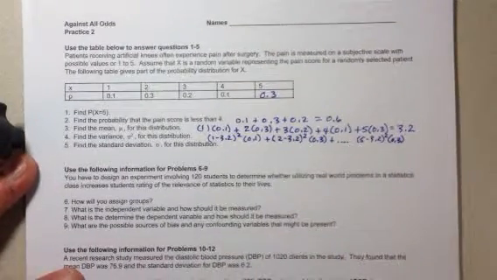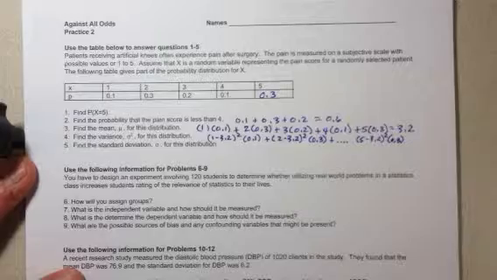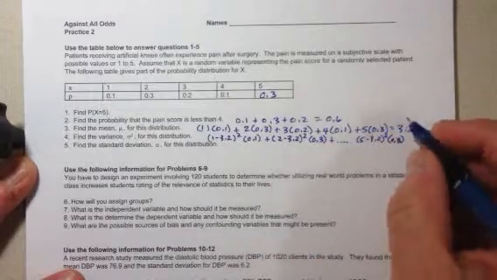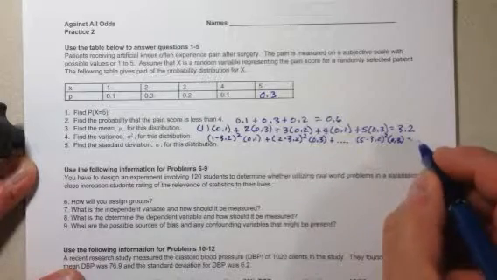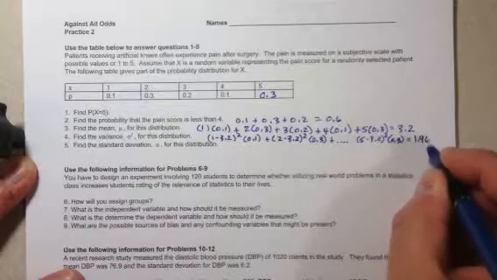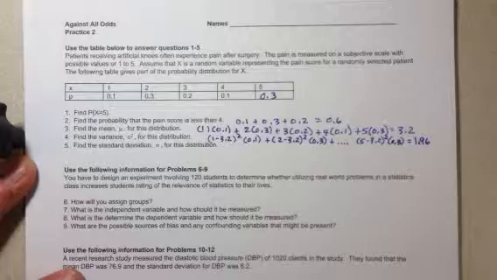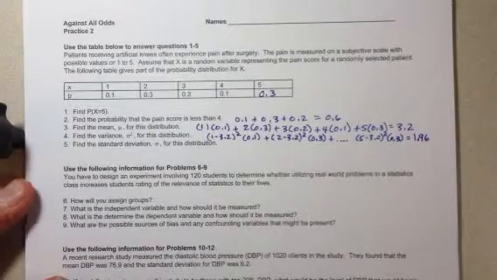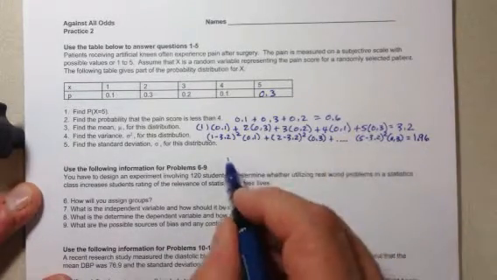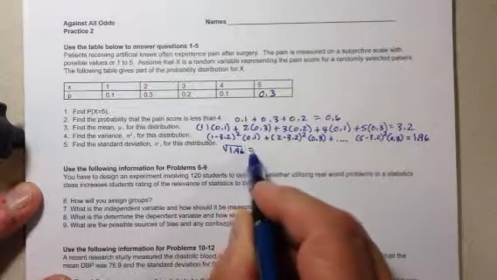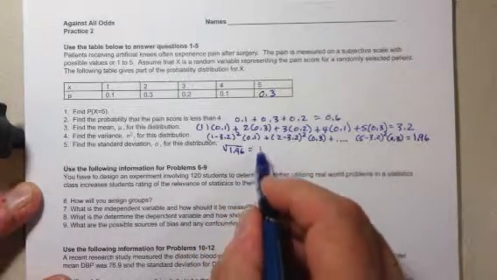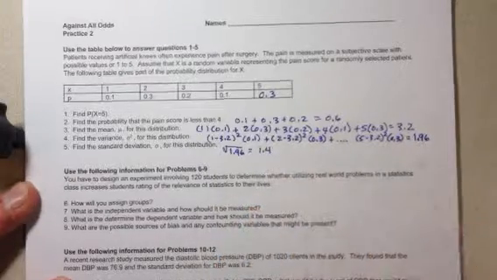When I calculate all those numbers and add them together, I come up with a variance, a sigma squared, of 1.96. And then the standard deviation is simply the square root of that. So the square root of 1.96 is 1.4. And so those are the 5 parts of that first problem.